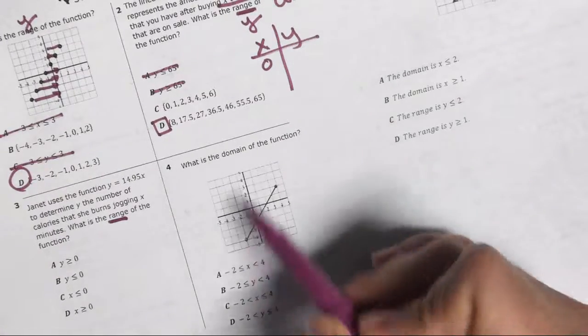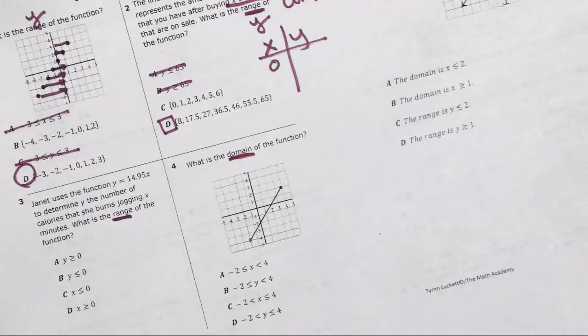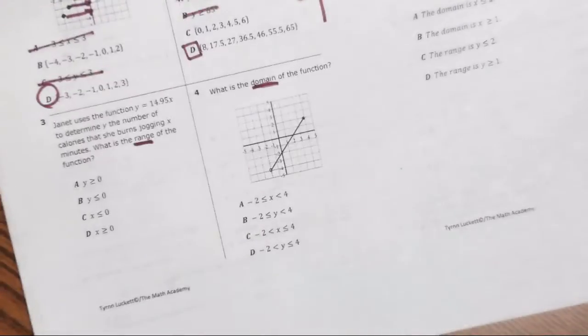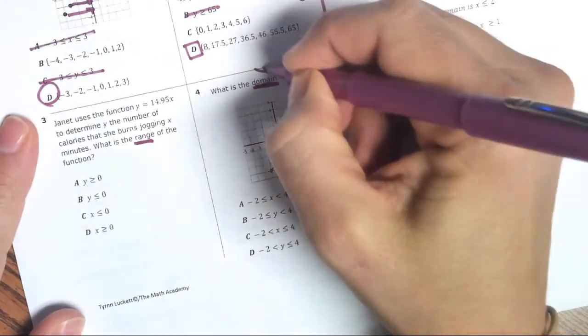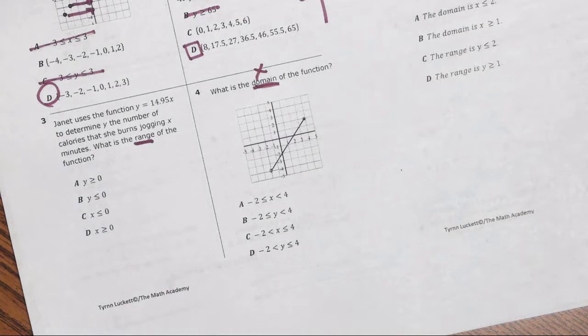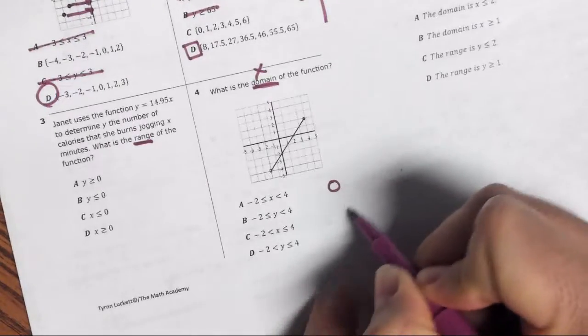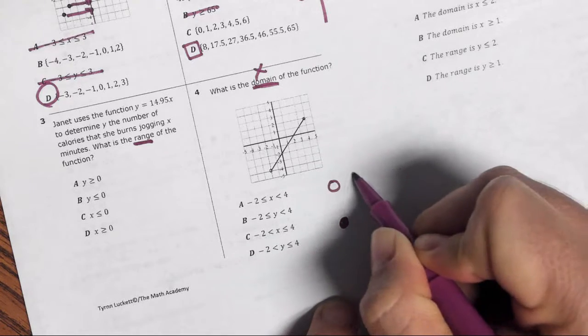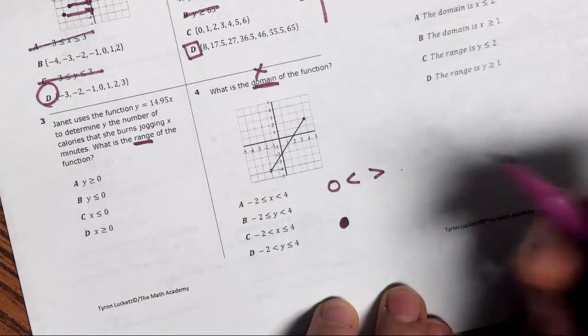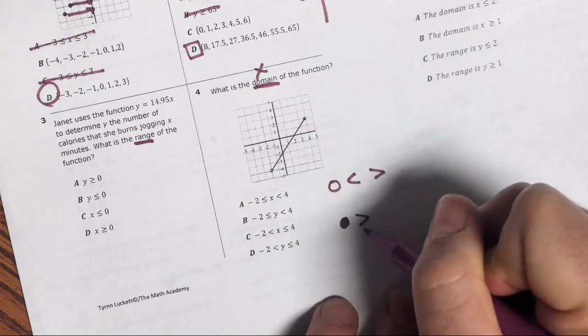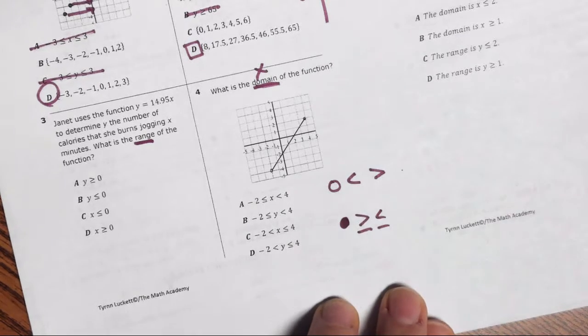All right, number 4 is talking about domain. So you should be able to eliminate 2 answers based on that, because domain, remember, means x. So I'm going to give you a second to eliminate those answers. Okay, and then reminder with the circle, open circle versus closed circle. Your open circles are going to be your greater than or less than with no equal sign. Closed circle has the equal sign. So that should help you eliminate the other 2 answers.